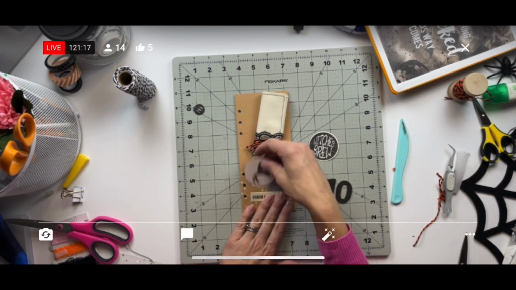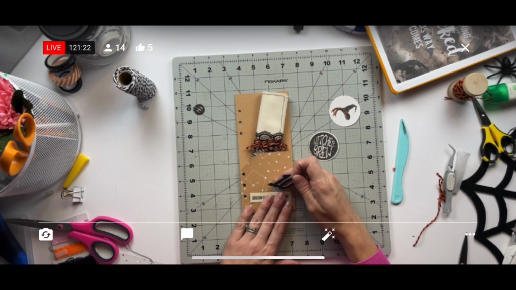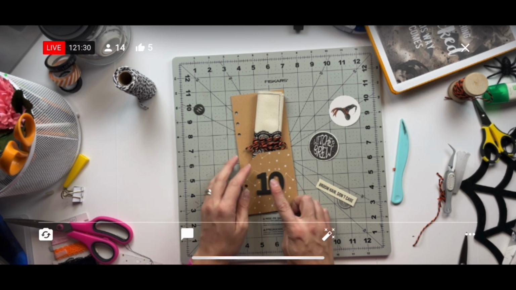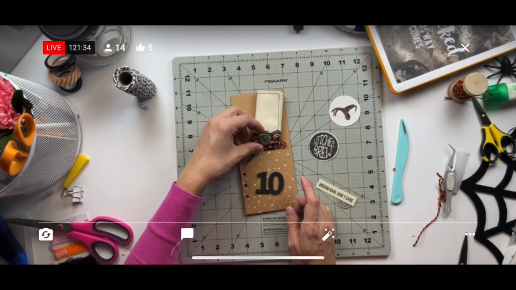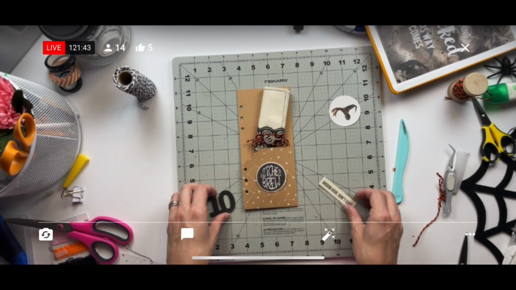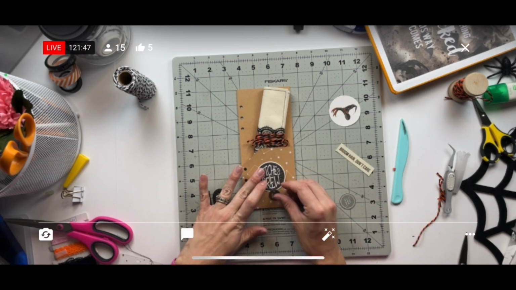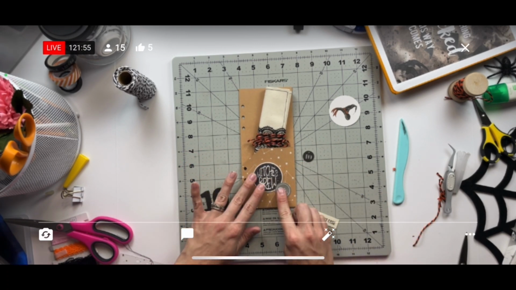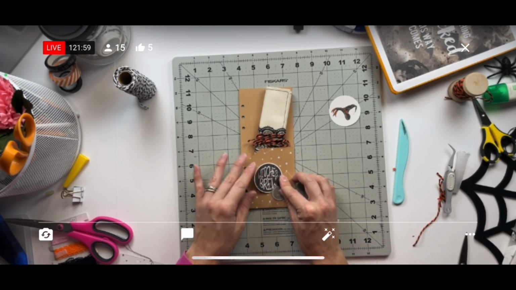And then I have a number 10 number token that was from Tim Holtz. So I'm going to add that to the twine and then string that around the scroll. So that's how we'll designate that this is story number 10. In the meantime, I want to embellish the bottom area of the pocket just a little bit with some things that feel a little witchy.